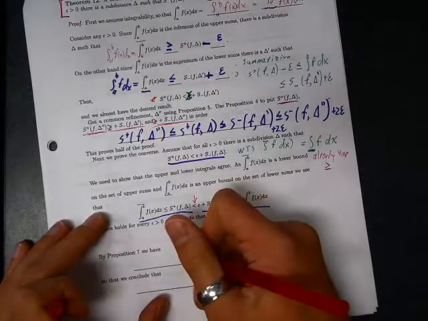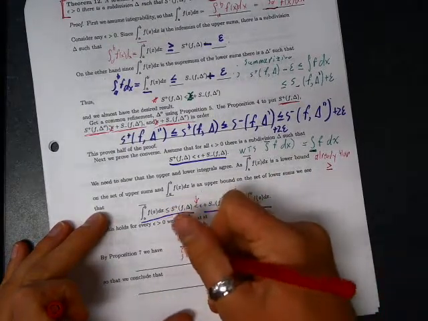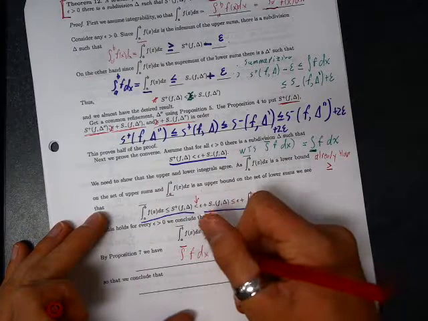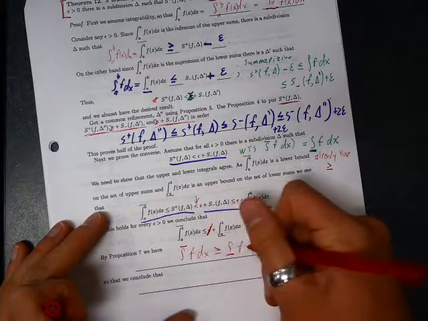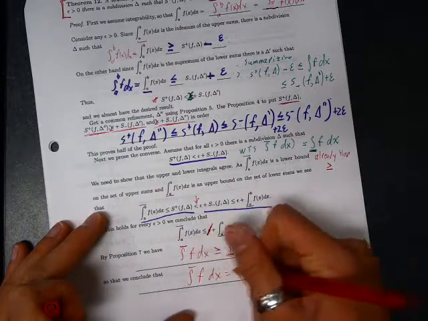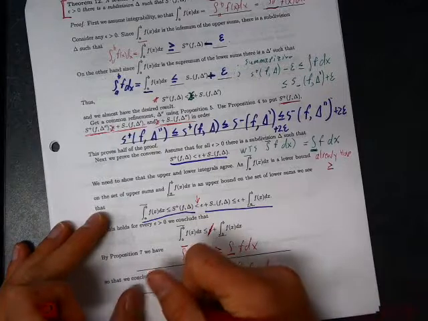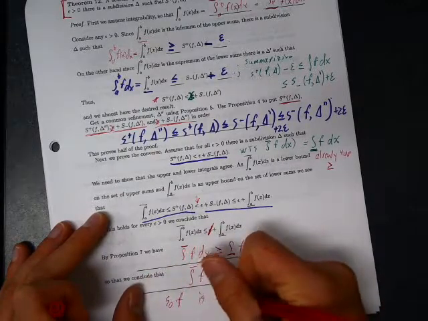By proposition 7, we already had that the upper integral of f dx is bigger than or equal to the lower integral of f dx. So we conclude that the upper integral of f dx is equal to the lower integral of f dx. So f is integrable.